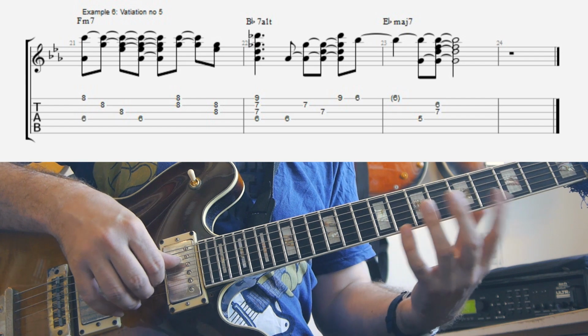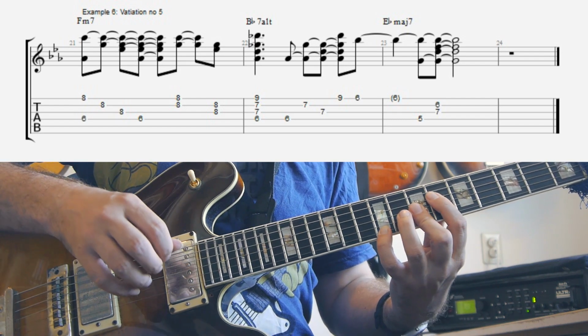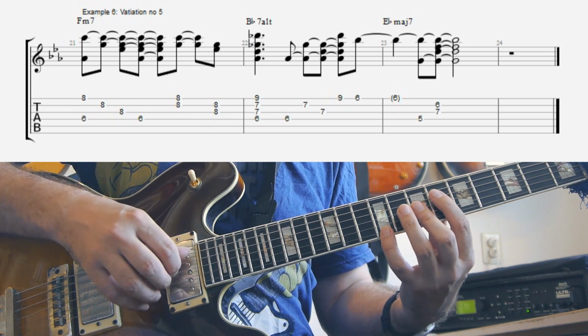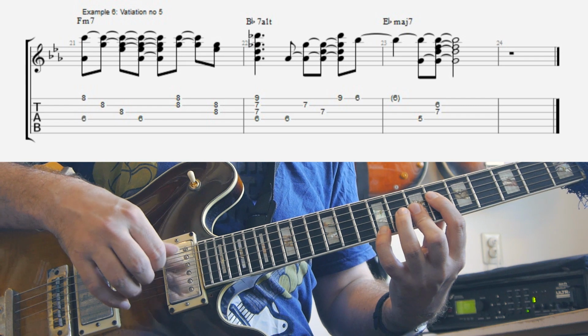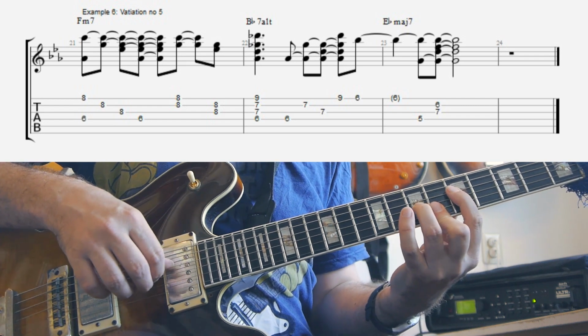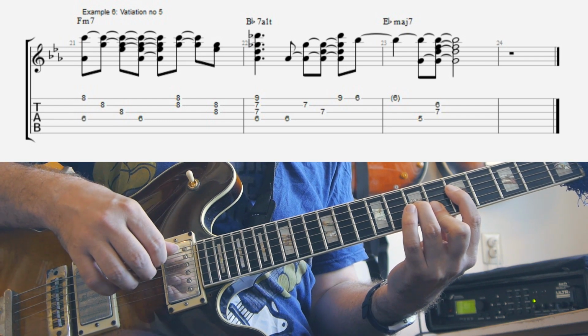And then I go on and play the complete chord on the B flat 7 altered, and then I have this sort of string skipping way of arpeggiating that before I resolve it to the B flat, and then later add the rest of the chord for the E flat major 7.